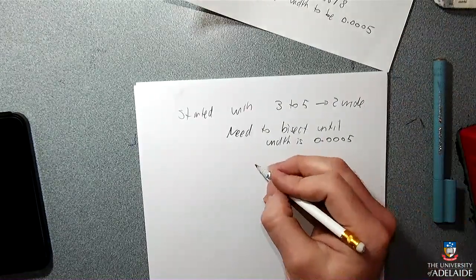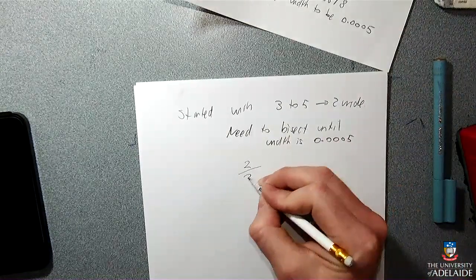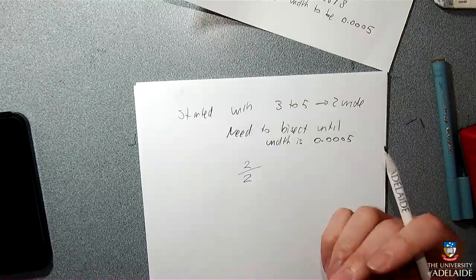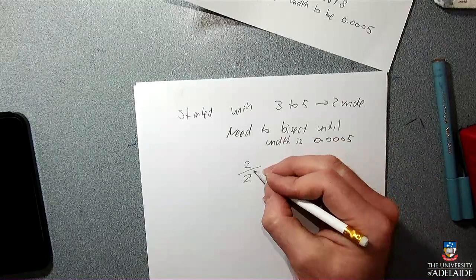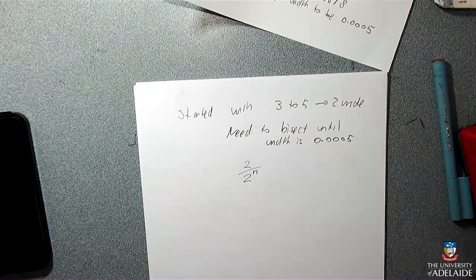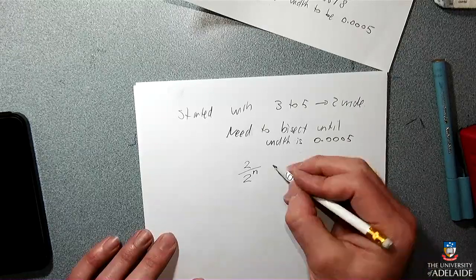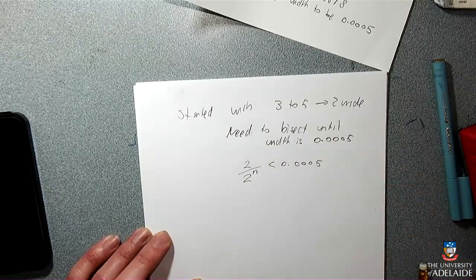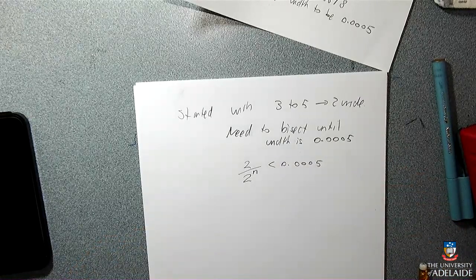Okay. So we need to know, when we started with 2 and we divide by 2 however many times. If you divide by 2 once, it'll be dividing by 2. Dividing by 2 twice would be 2 squared, dividing by 2 3 times would be 2 cubed. So it's 2 to the power of n. We need this to come out to be less than 0.0005. So we need to choose the right n. And the quickest way is probably to just keep putting in numbers until it works.